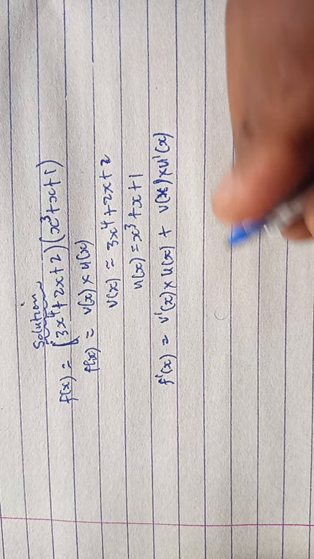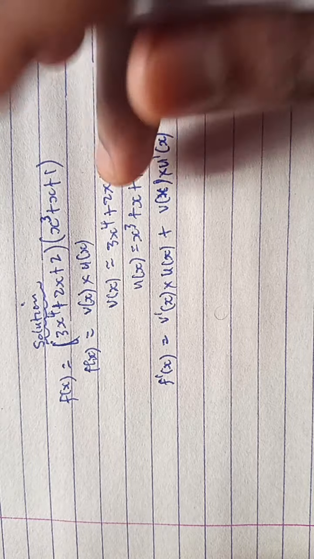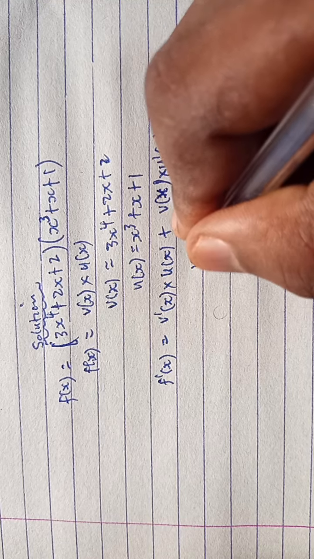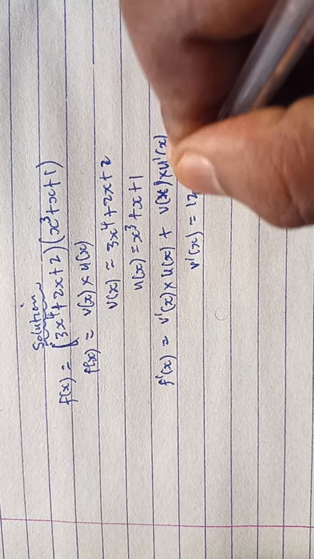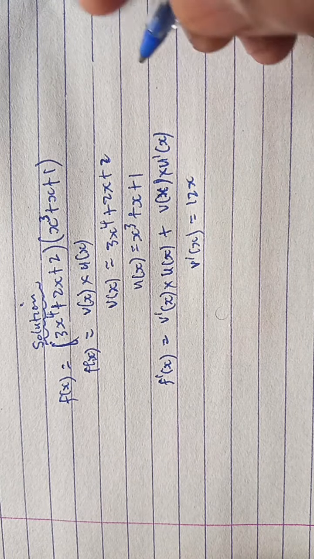So we'll find their derivatives, that's the u of x and then v of x. So v of x, its derivative v prime of x is equal to 12x^3 + 2, using the knowledge of the differential notation.